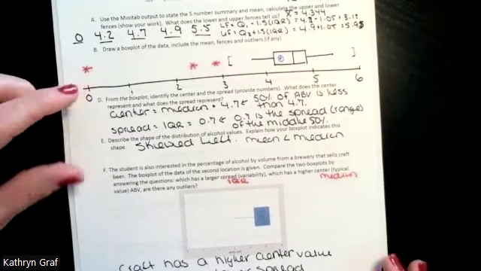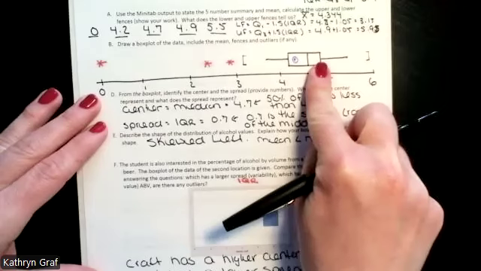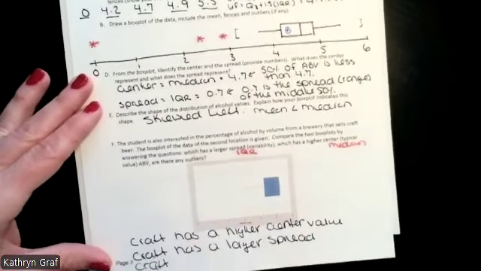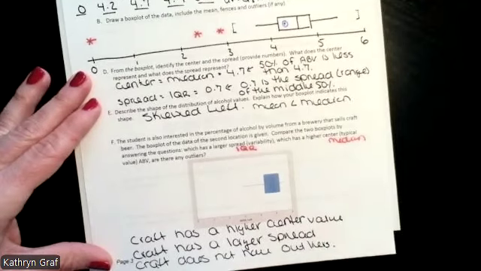And of course, yes, there's outliers for the first data set, for the regular beer, not the craft beers. I'm going to say craft does not have outliers, just to add that. Okay.